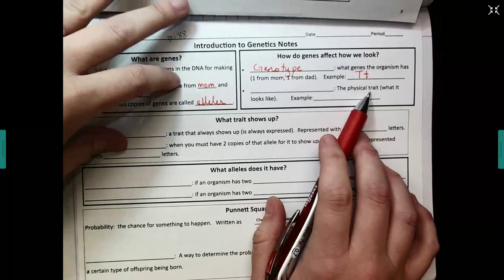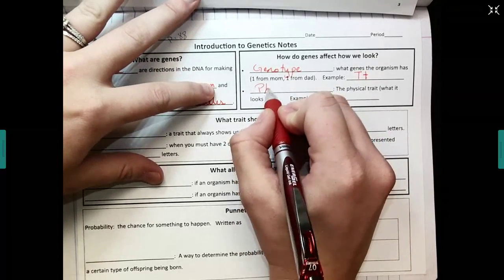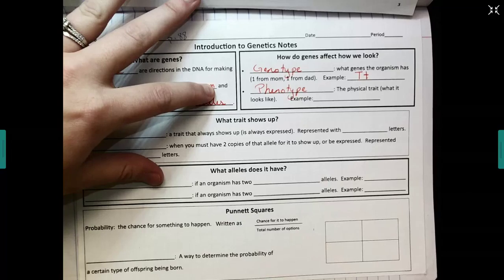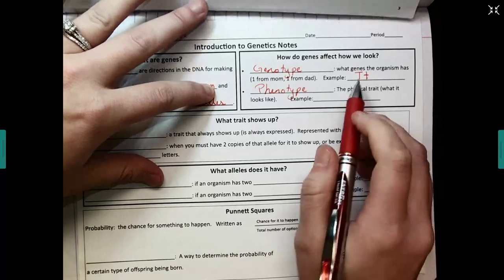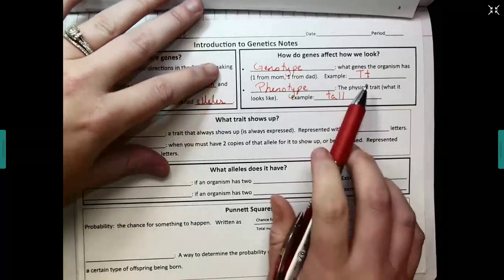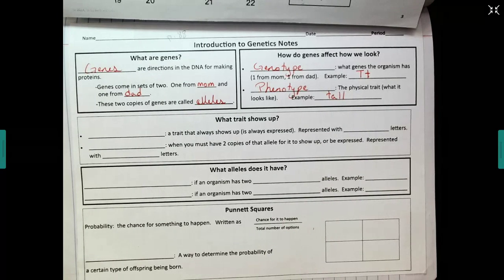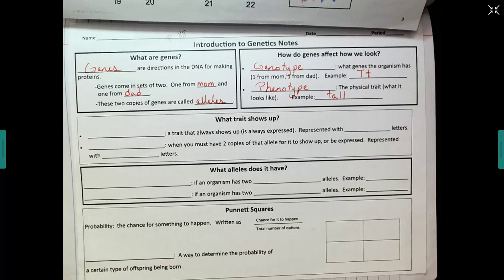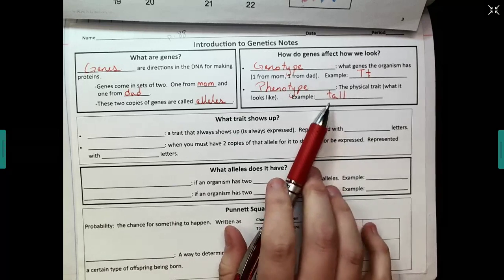What that is physically going to look like is called my phenotype, what I'm actually going to be. So in this example, I would be tall, because I have a big T. Maybe tall means I'm above 5'7", which I think is the average human height. Height is a little bit more complicated than that, but that works for this example.